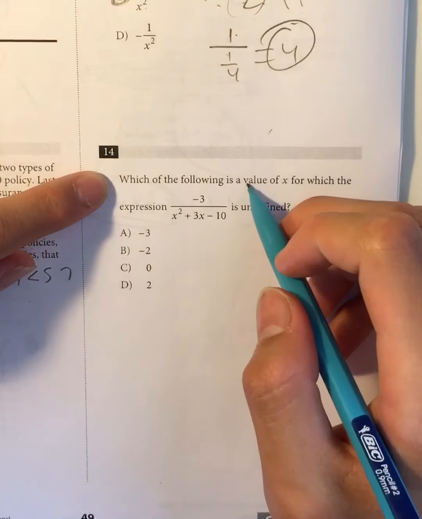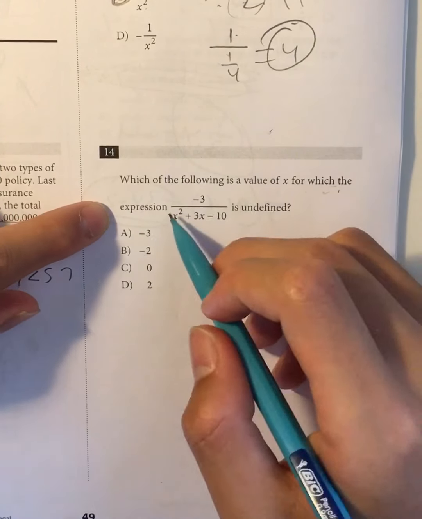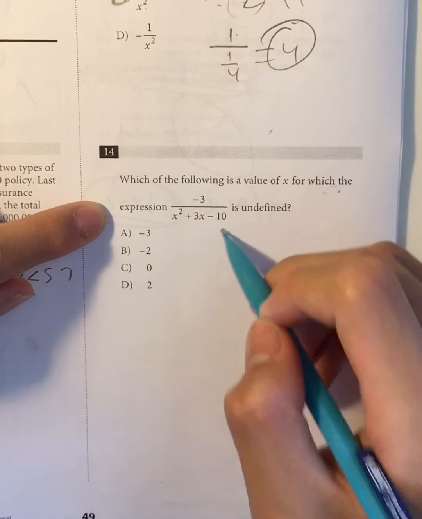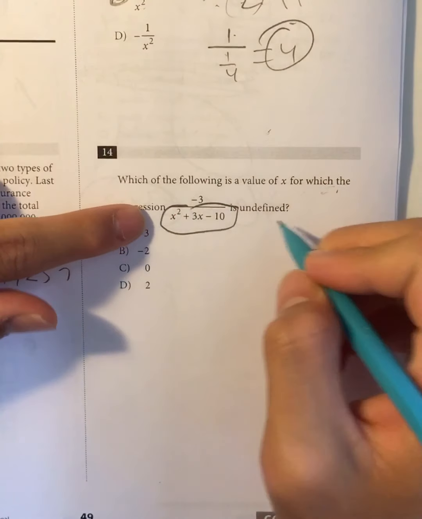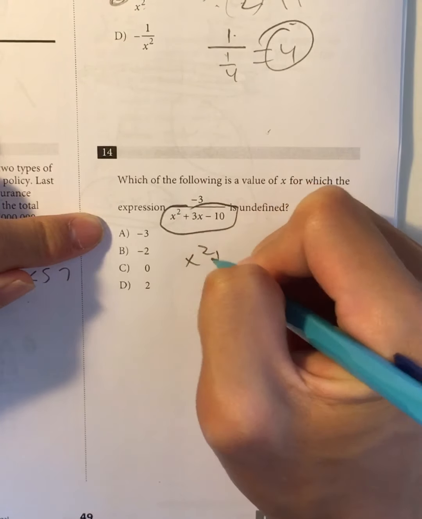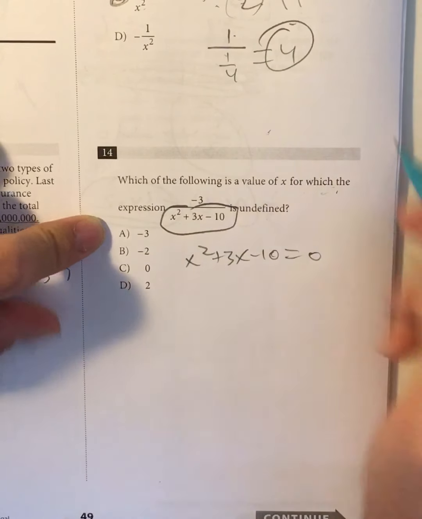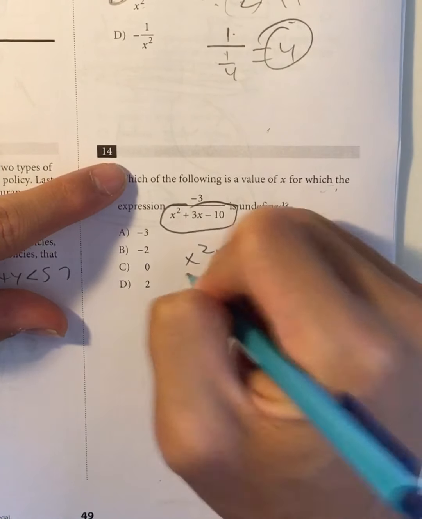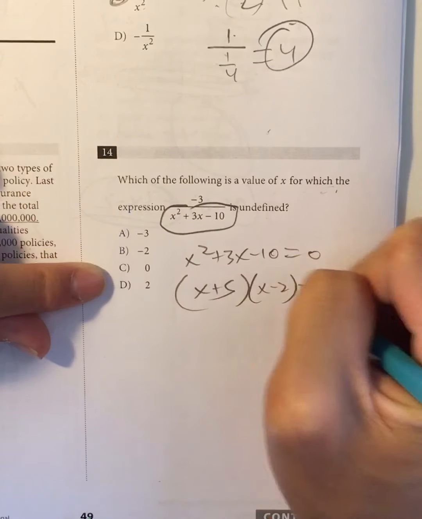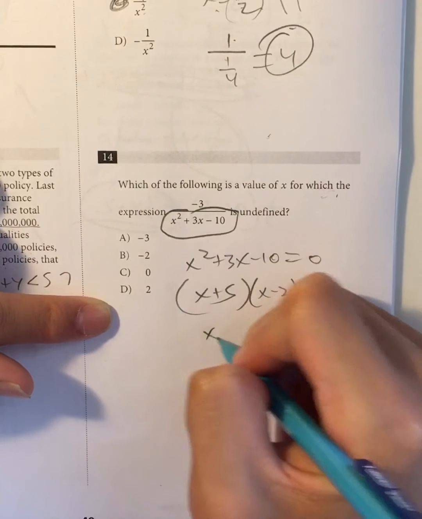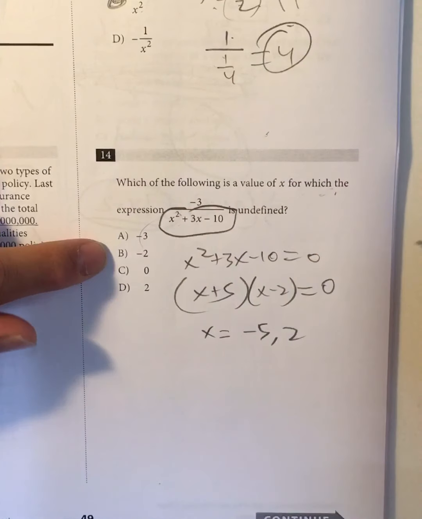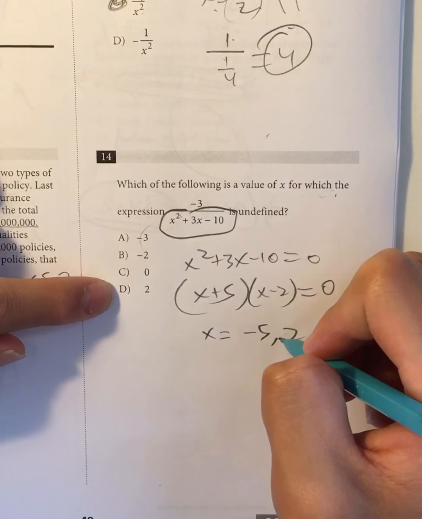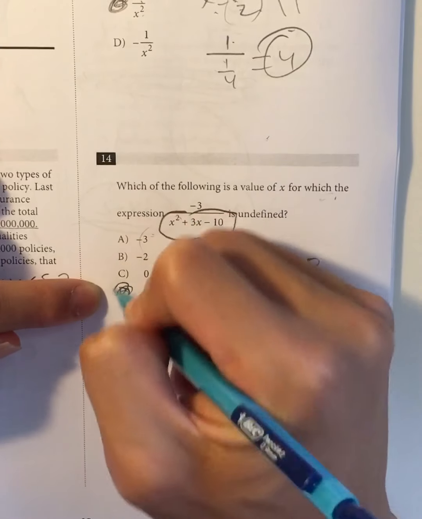Alright, which of the following is the value of X for which the expression negative 3 over X squared plus 3X minus 10 is undefined? For a value to be undefined, the denominator has to equal 0, right? So let's just set this equal to 0. So we can factor, right, giving us this is equal to 0. That means that X has to be equal to negative 5 or 2 for this to be undefined. So negative 5 or 2. And there's no negative 5, so it means D, 2 is going to be our answer.